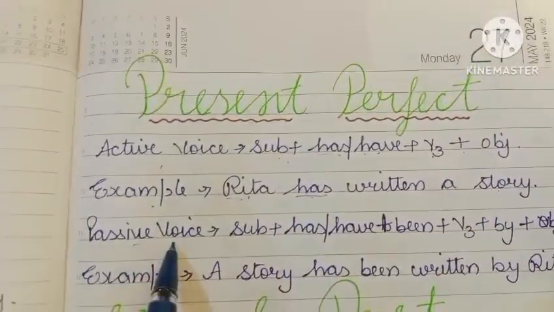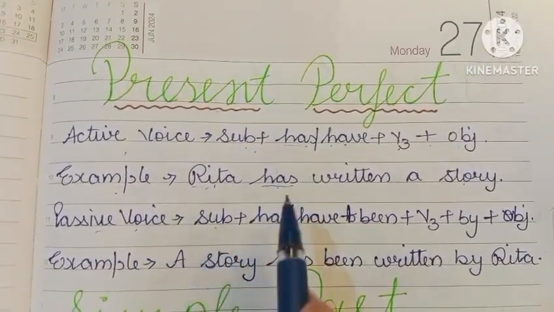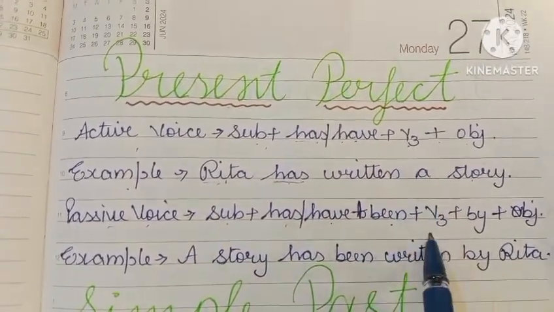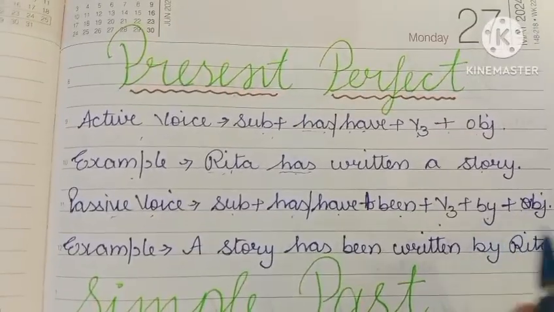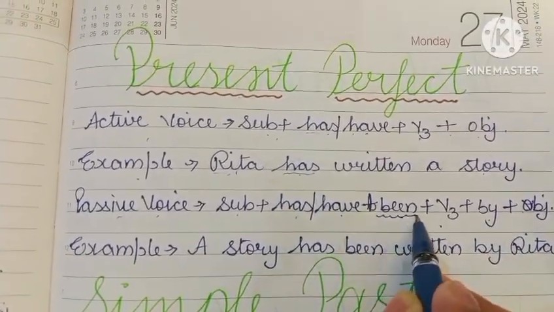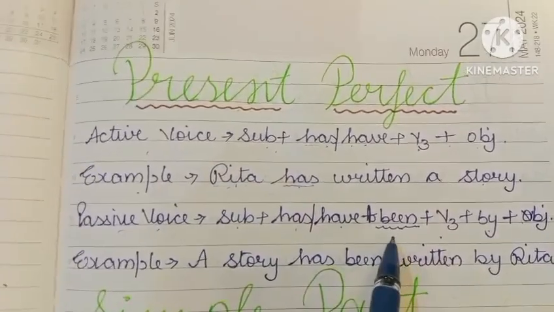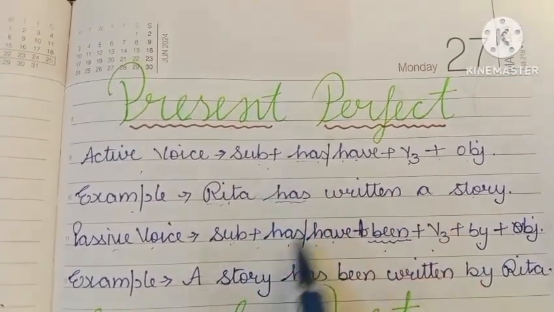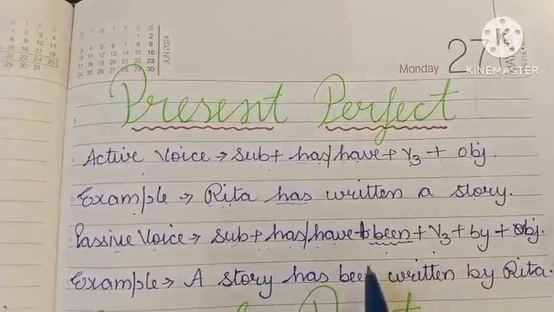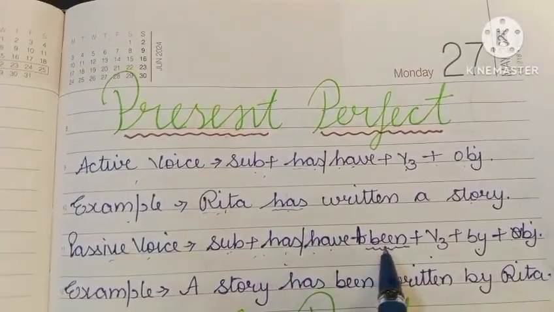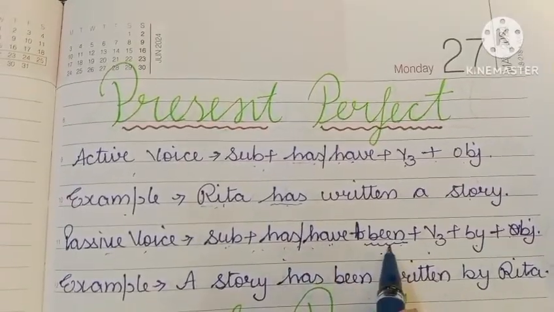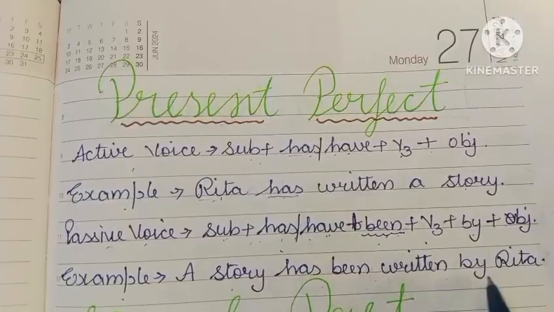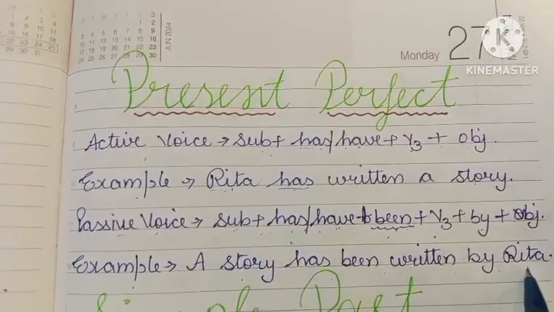Now in the passive form it becomes subject plus has/have plus been plus third form of the verb plus by plus object. Here we only add been in the formation. All other things will remain the same as in the active voice. Just add been after has or have. So it becomes: A story has been written by Rita.